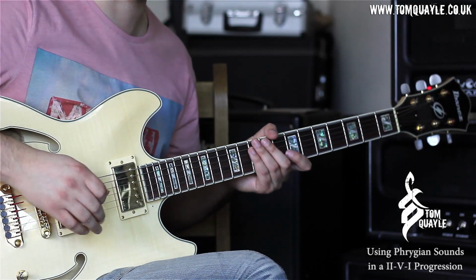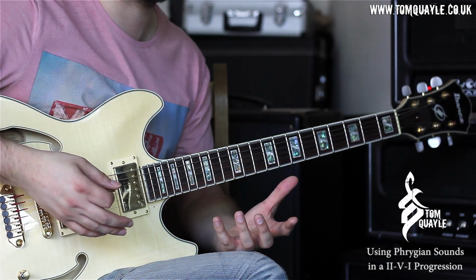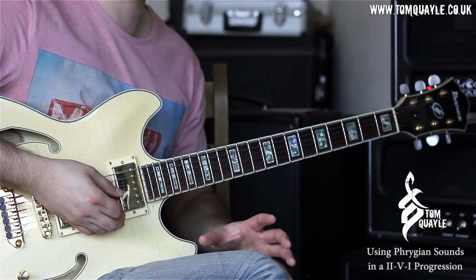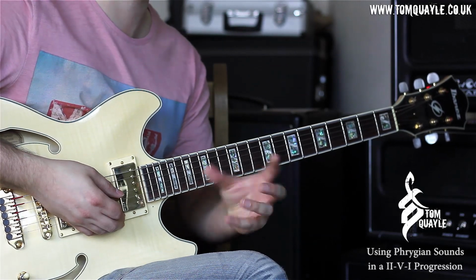Now before we get into that, normally when you think of Phrygian, you don't tend to use it in this kind of chordal context so much within a key. So what we're doing here is a substitution. We're substituting our D7 chord for a D Phrygian chord, and we're going to name that chord in a minute.